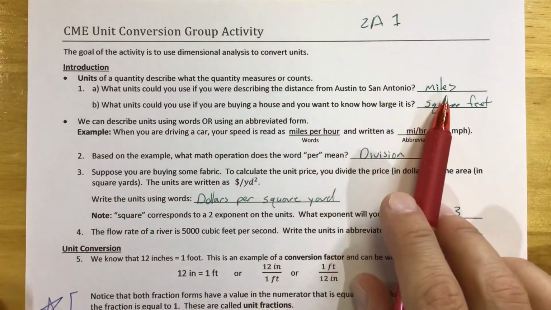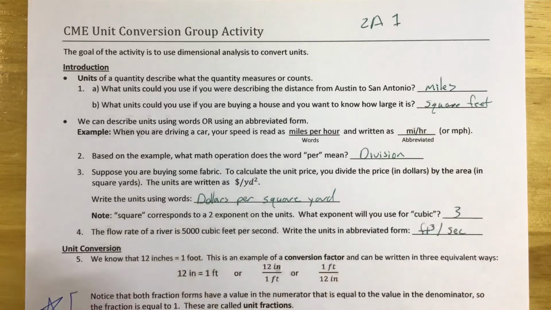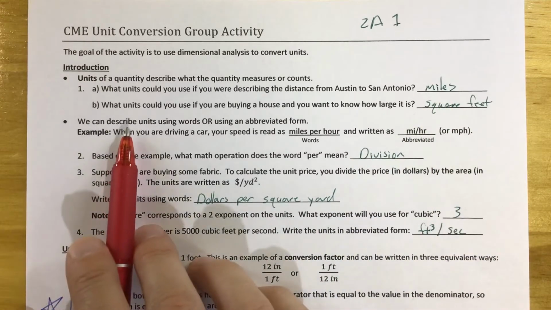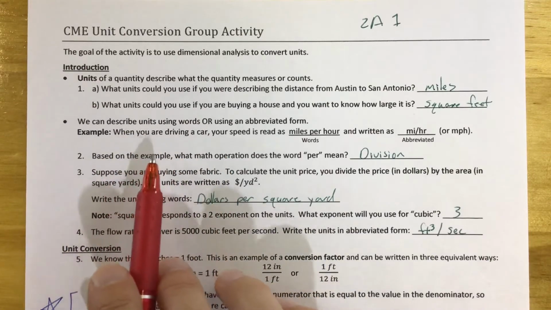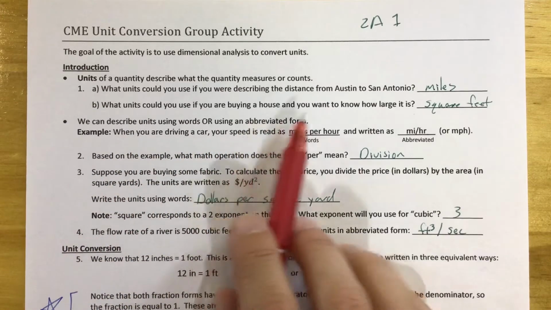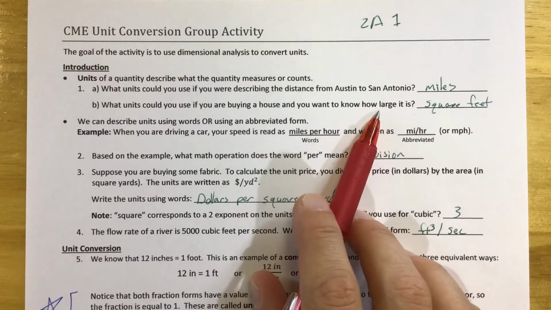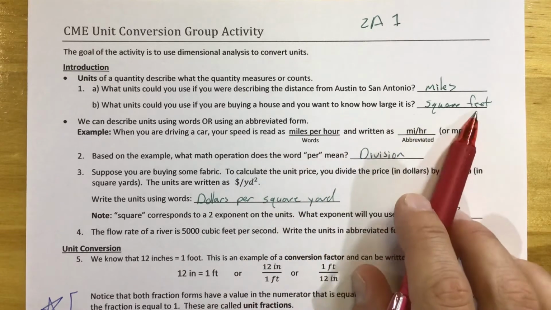We probably wrote miles, but you could write something like kilometers. There's all kinds of things out there for distance, like inches, feet, meters, and so on. This would probably be miles or kilometers. So the next question: when you're buying a house and you want to know how large it is, that's going to be advertised as square feet.